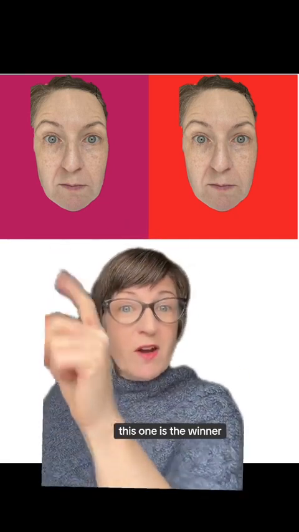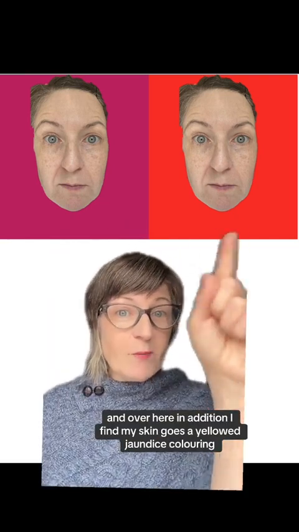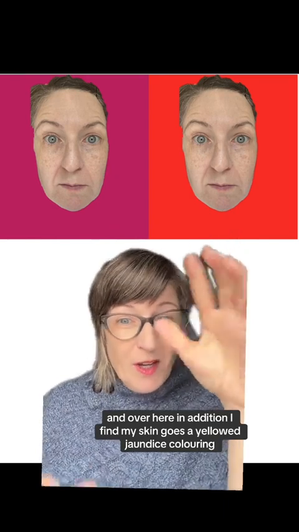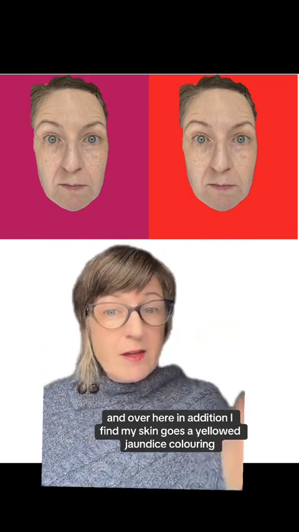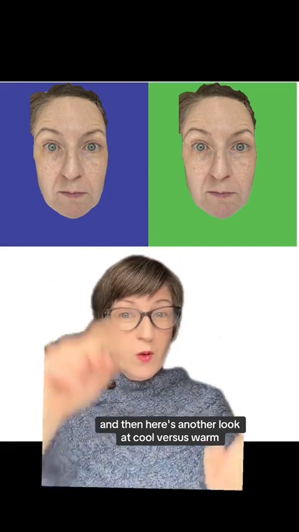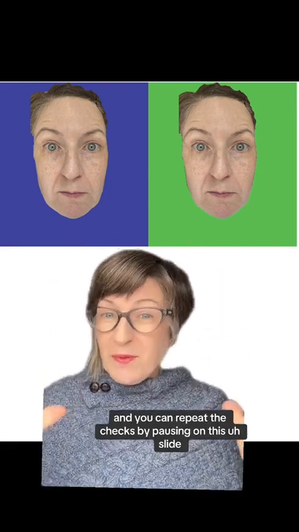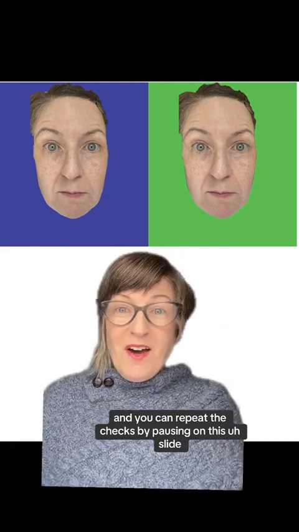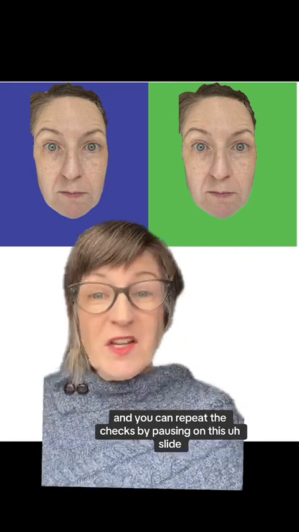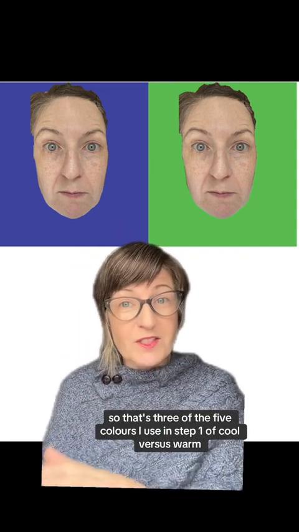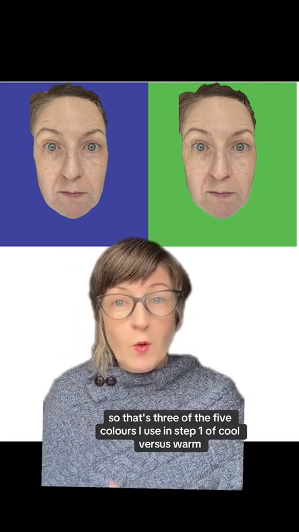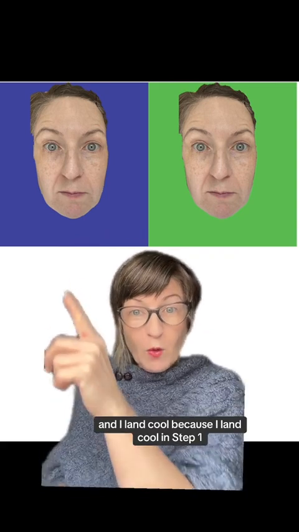This one is the winner, and over here, in addition, I find my skin goes a yellowed, jaundiced coloring. And then here's another look at cool versus warm, and you can repeat the checks by pausing on this slide. So that's 3 of the 5 colors I use in step 1 of cool versus warm, and I land cool.